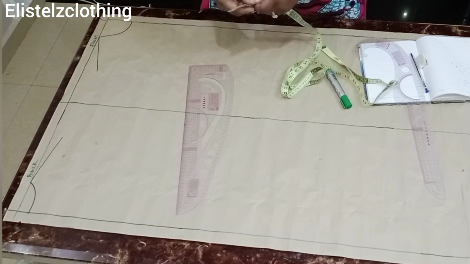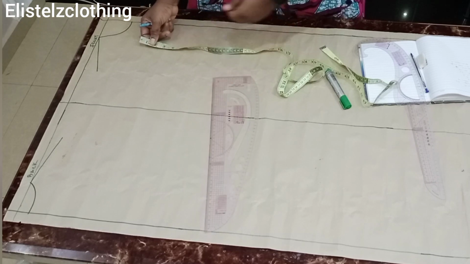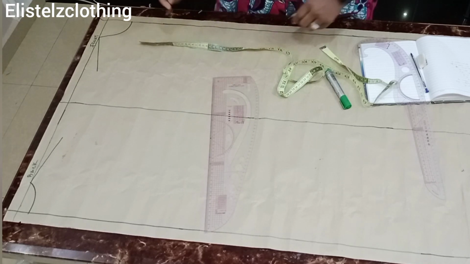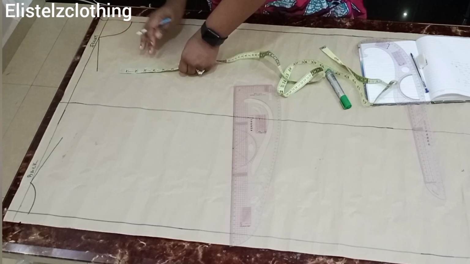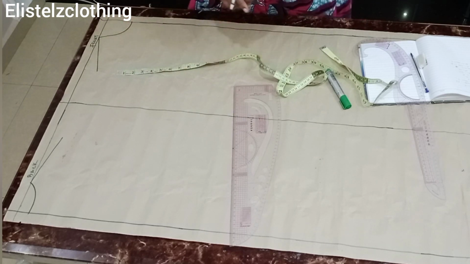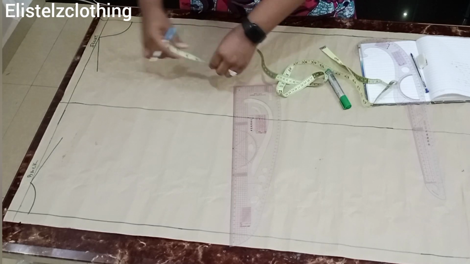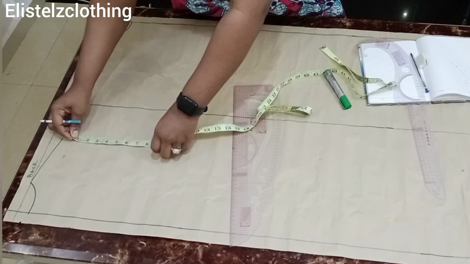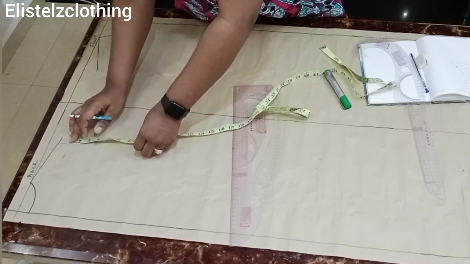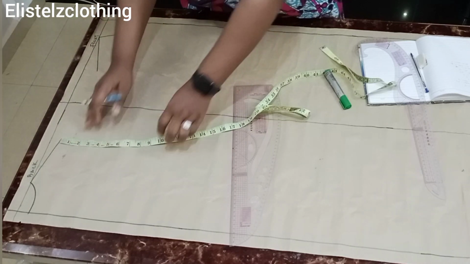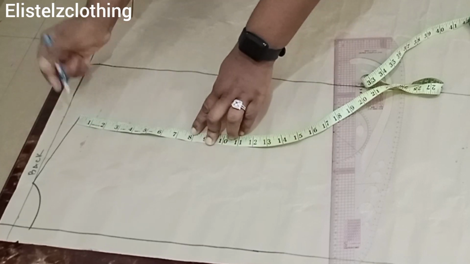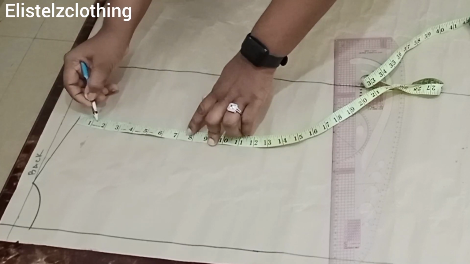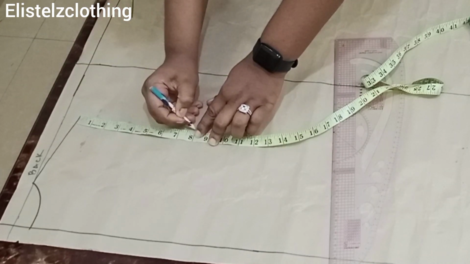The next thing we need to do is to mark our chest line. To get your chest line, you're simply going to divide your bust round by 6 and add 1.5 inches. Now my bust round is 40. 40 divided by 6 plus 1.5 will give us 8.1 inches. So we're going to place that measurement from the back. I'll place it on the shoulder slope, and I'll mark my 8.1 inches.